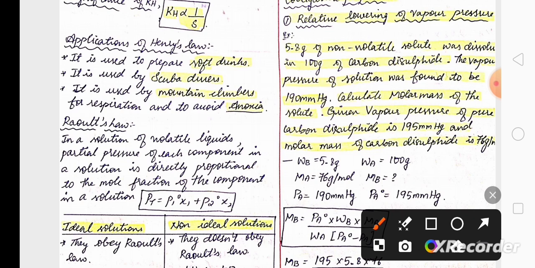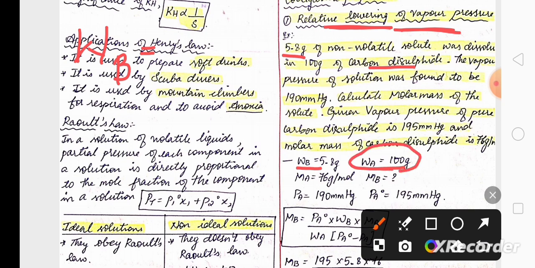It means when you add a non-volatile solute into a volatile solvent, the vapor pressure of that solution is going to decrease, becomes lower. So 5.8 grams of non-volatile solute, they have given mass of solute 5.8 gram dissolved in 100 grams of carbon disulfide. Here carbon disulfide is the solvent, Wa. Whichever is taken in larger quantity is the solvent, mass of solvent. Smaller quantity is the mass of solute.